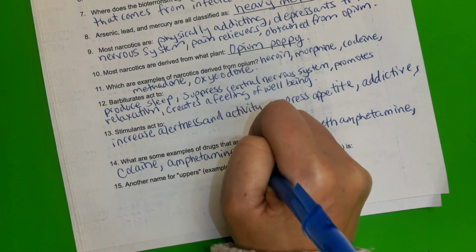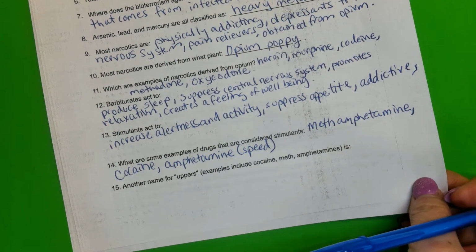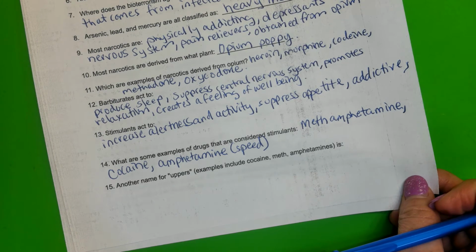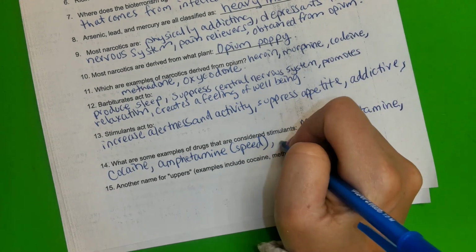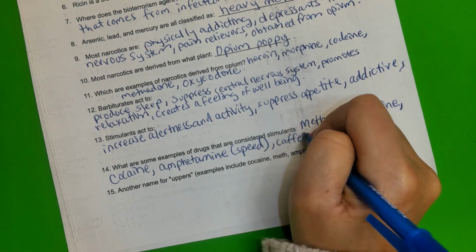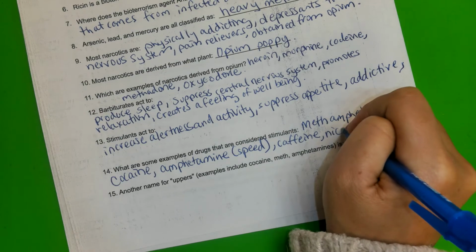Next, speed. Also caffeine. Caffeine is actually a stimulant. Nicotine also.